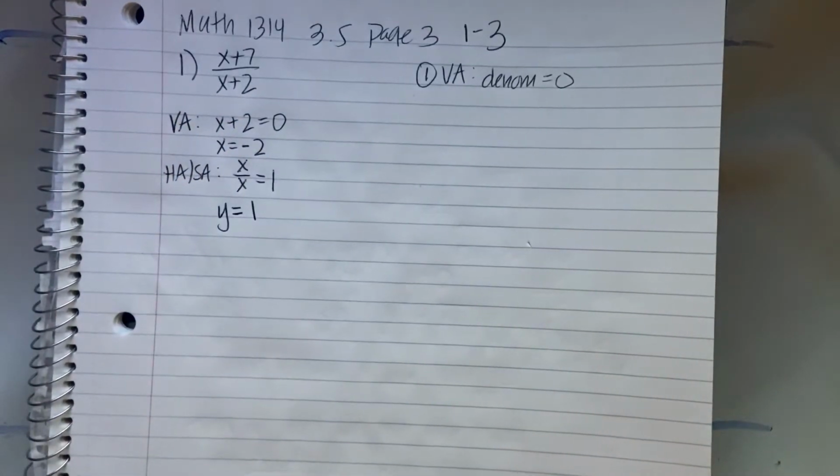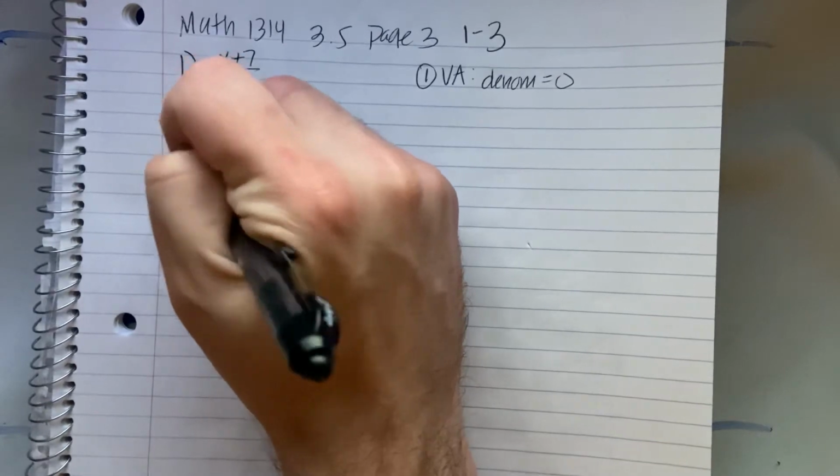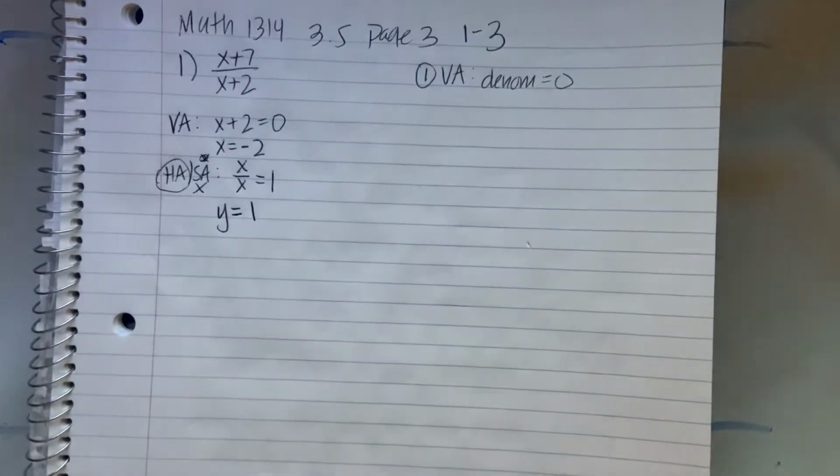It's a horizontal line, it's y equals, and if there's a horizontal asymptote, there is no slant asymptote. So I'm going to circle this one and put a little x by the slant asymptote, which is unfortunate because I have x's in the problem, but that's fine. So x equals negative 2, y equals 1.